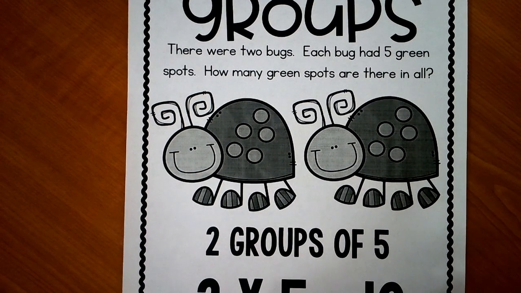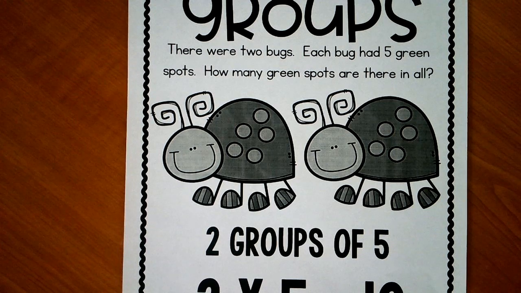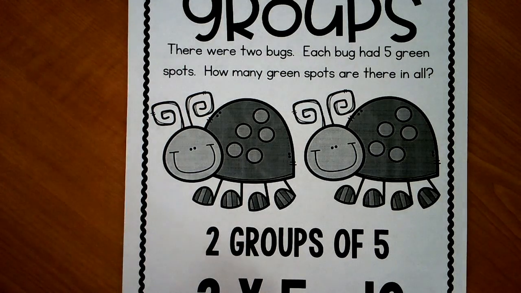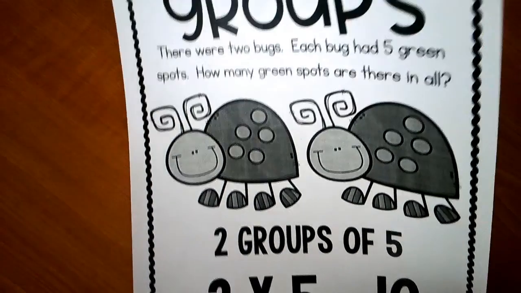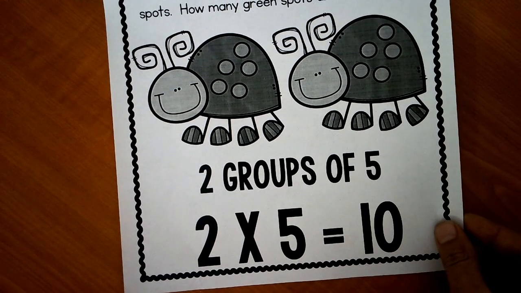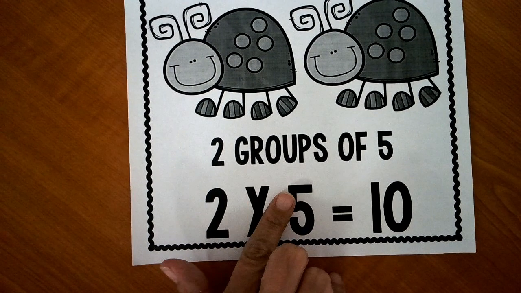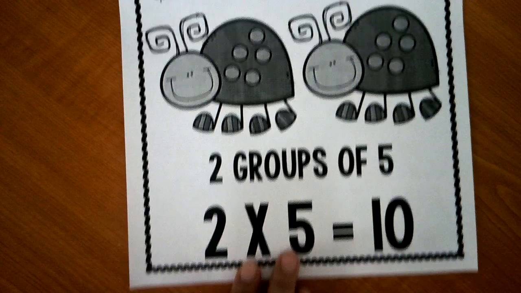So I want you to look at that for a few minutes and think about how many dots or spots are there in each bug. Okay, you should have counted and you should have seen that there's 2 groups of 5 because each bug has 5 spots. So you can see your equal groups and your multiplication sentence. That is what we're going to practice today.